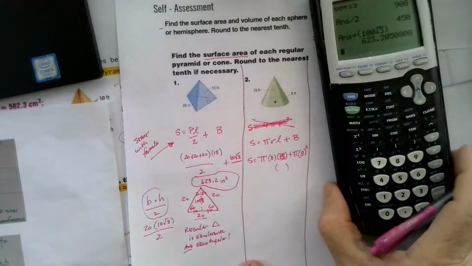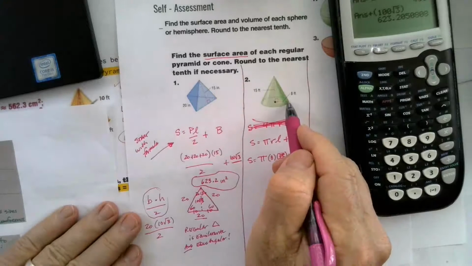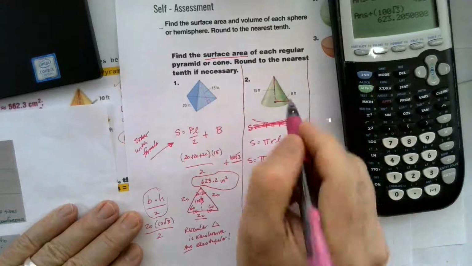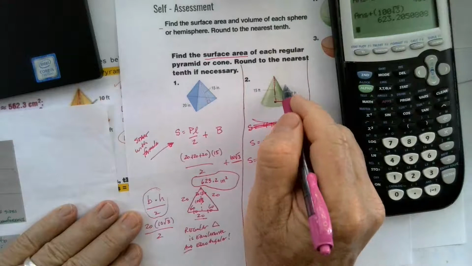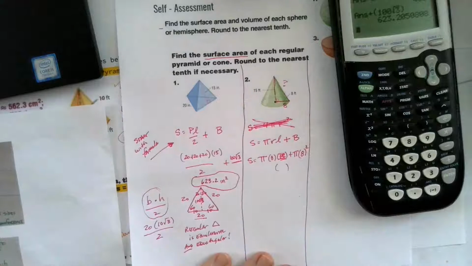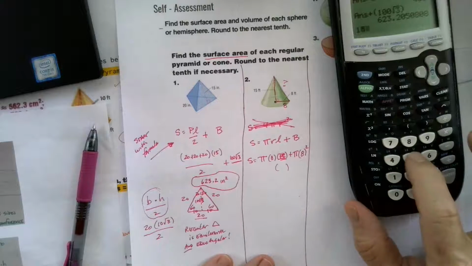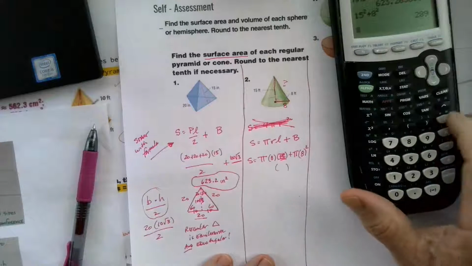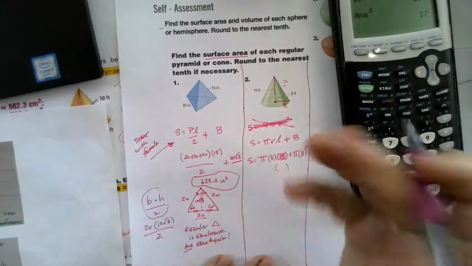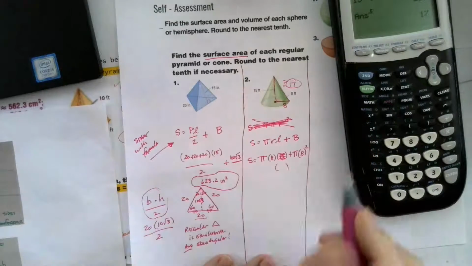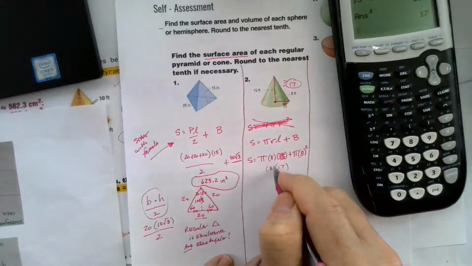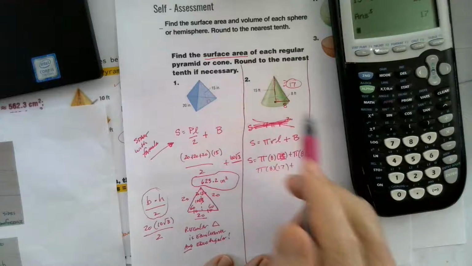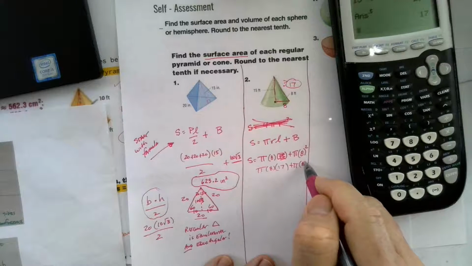I need L, and by now you're probably figuring out you're solving a lot of right triangles. And so if I solve this right triangle, I've got 8, I've got 15, I've got what? Well, it's going to be the Pythagorean theorem. So that's 15 squared plus 8 squared. Enter that, square root, 17 would give me L. That's a triple. So 17 should be there, 8 should be there, pi should be there, and then the base of the cone is pi r squared.